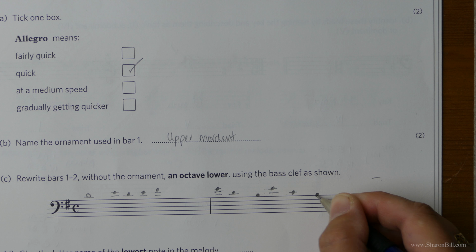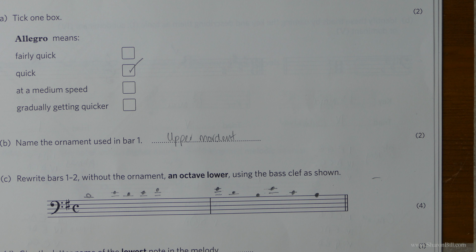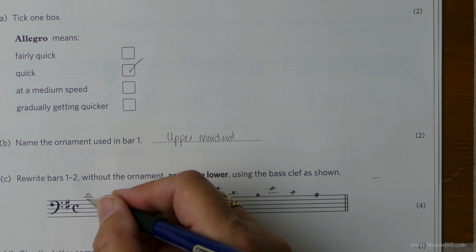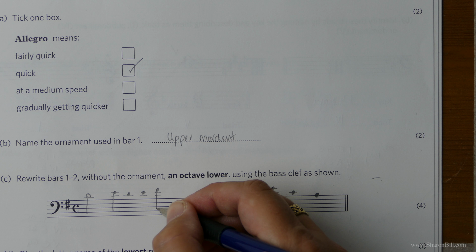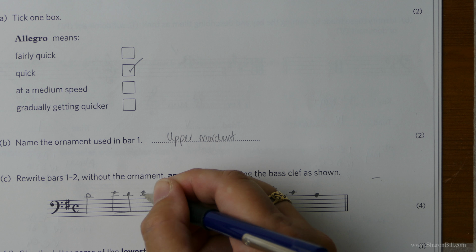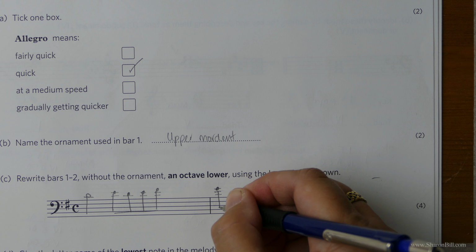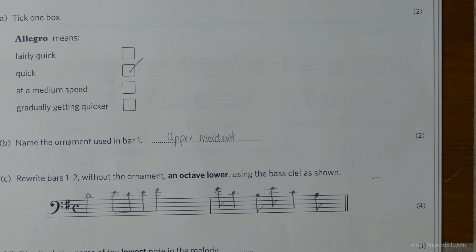Now all of this is very high in the bass clef, and so all of the stems are going to be pointing down. Everything's above the middle line, so that's easy enough. So we've just got to group them as they've done so. And then that's a quaver. That's the job done really.